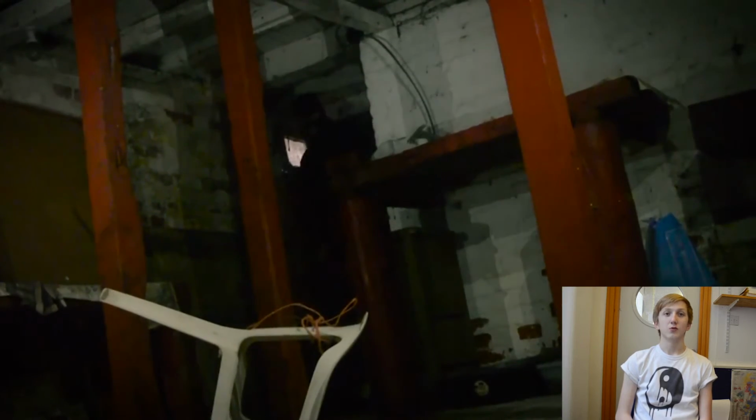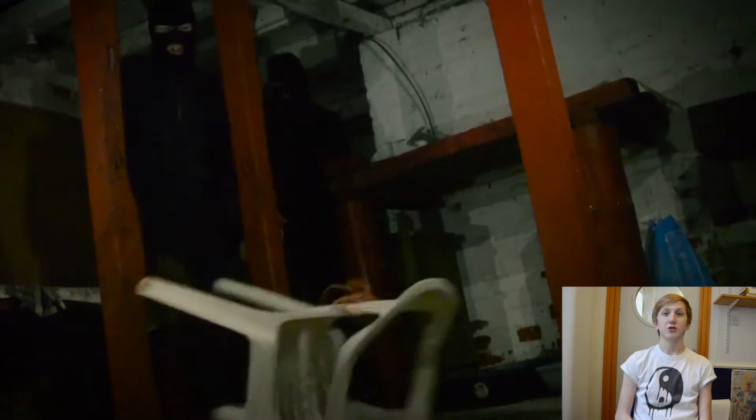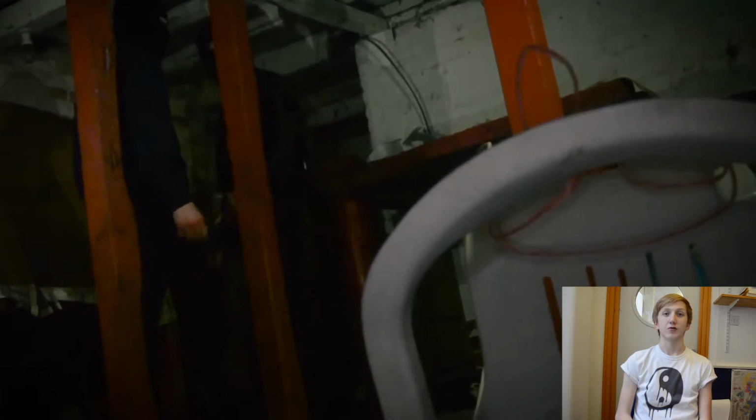The second prop was the one that we used the most. This was the chair. She was tied to it, which is very conventional and stereotypical for a kidnapping. We used a chair that was very dirty and uncared for, so it fit in with the basement, because we couldn't use a clean chair, otherwise it would stand out too much.